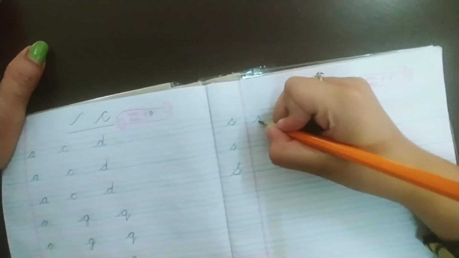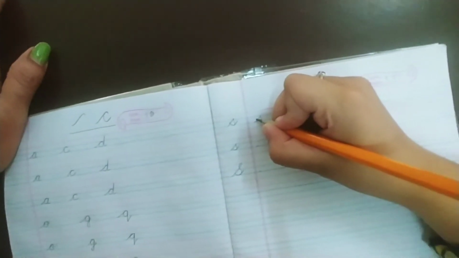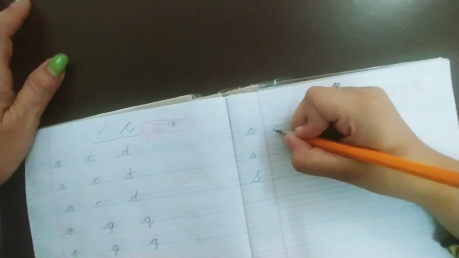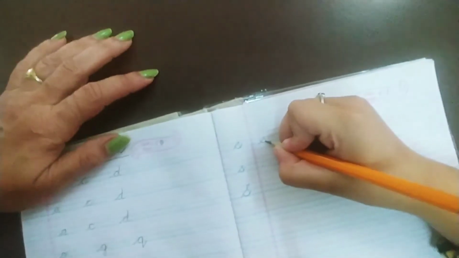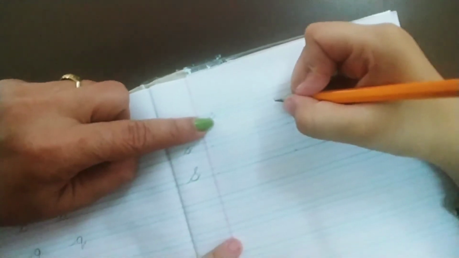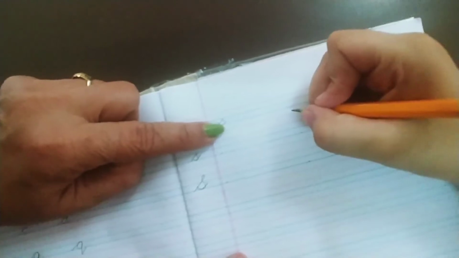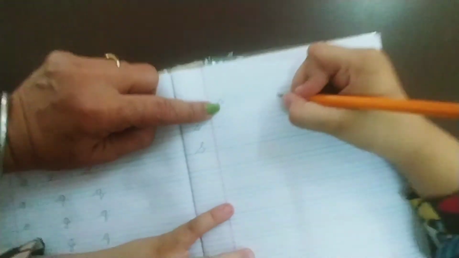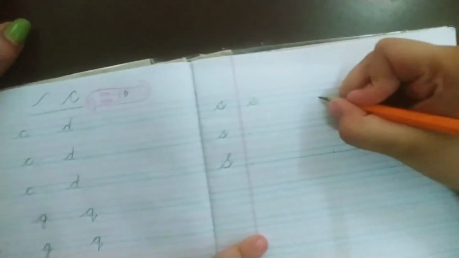Yes, turn back, touch this line. Don't come out of this line. Go back. You have to take out the tail. We make this tail so that we can join another letter. When you start writing words, this tail is very helpful to us. So we write the tail at the end.